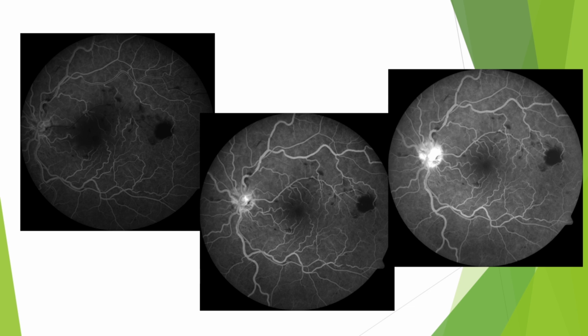The first image. Okay. In the first image we can see the laminar flow in the vessels. I'm asking about that image. Yeah. What else do you see?